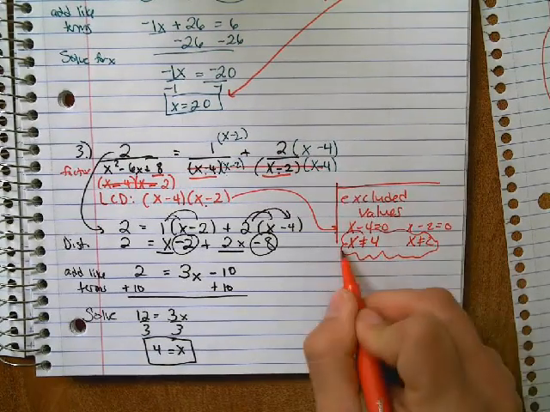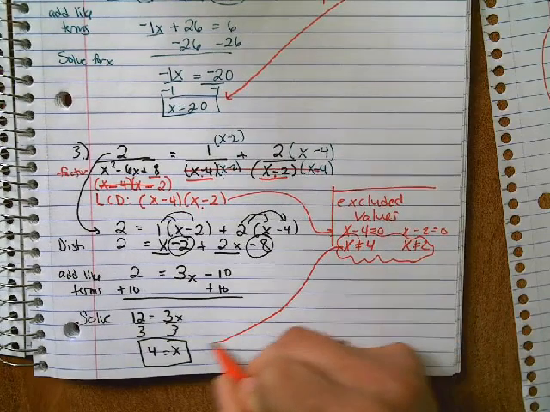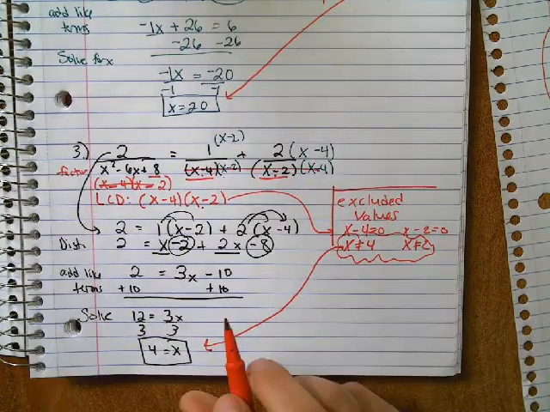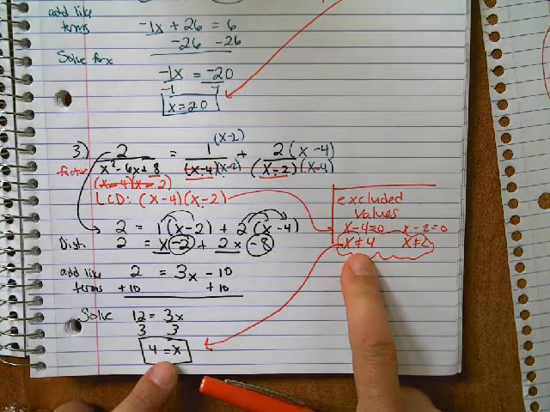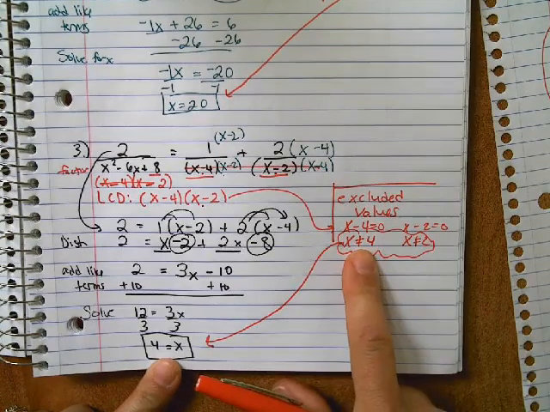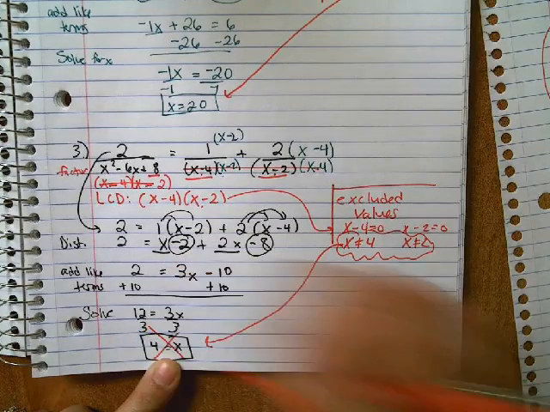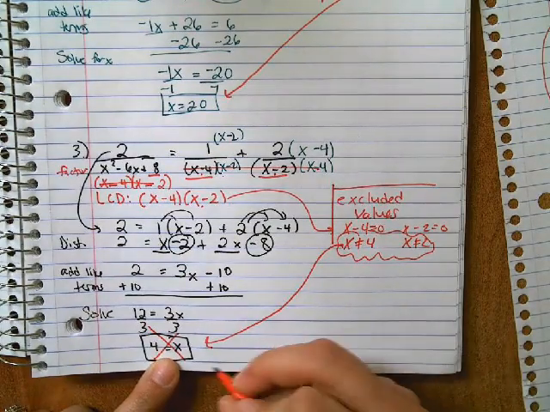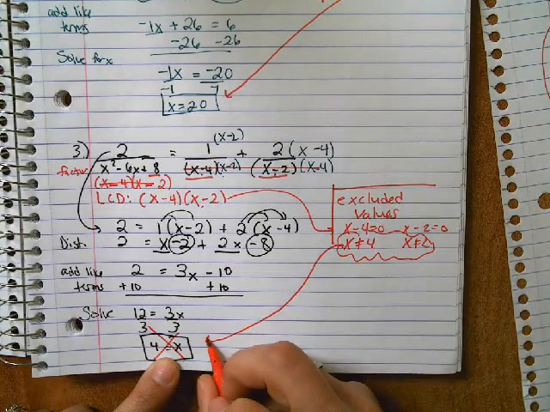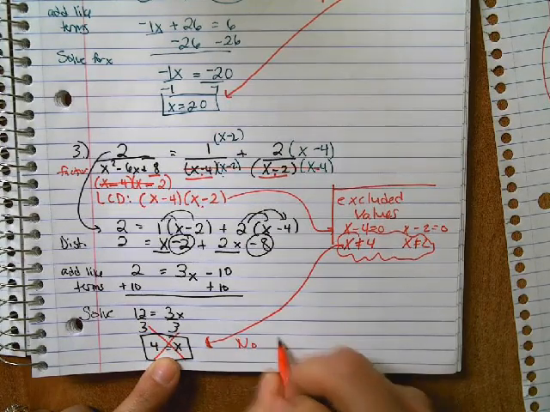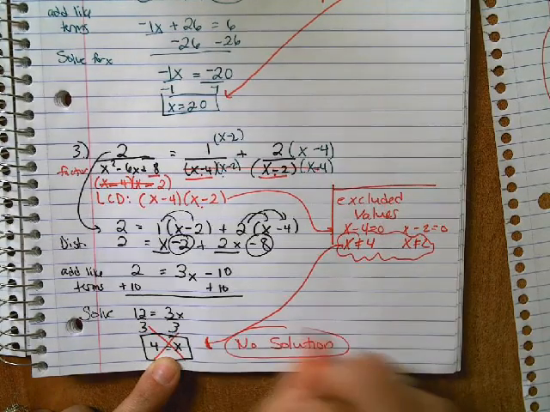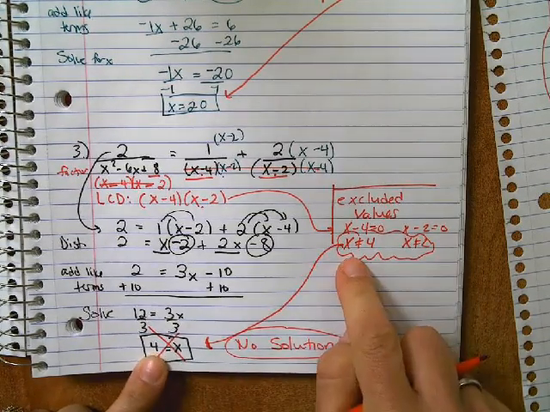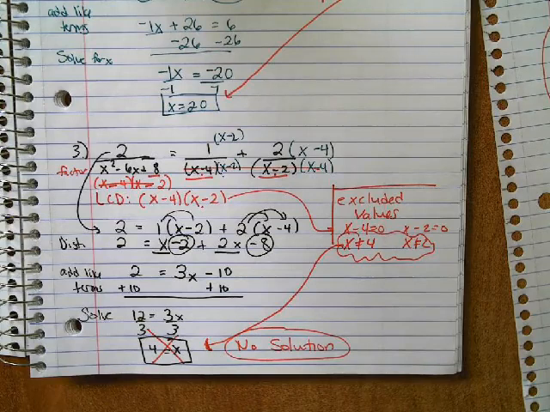I'm going to go check my excluded values against my answer, and x equals 4 is my answer, but it's also my excluded value. So I'm going to kick this answer out. Because I don't have another answer because it wasn't a quadratic, I have to say that there is no solution. And there's no solution because my answer that I got was an excluded value, which means that cannot happen. So it is not a solution.